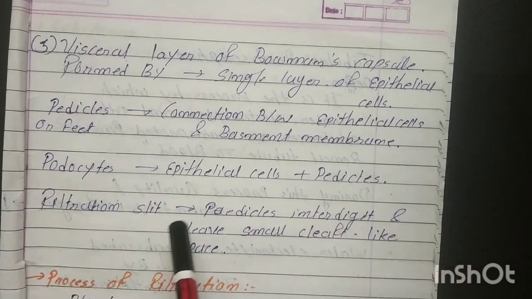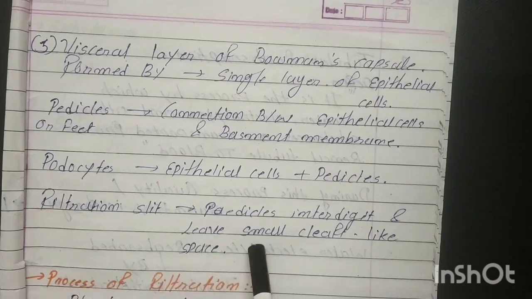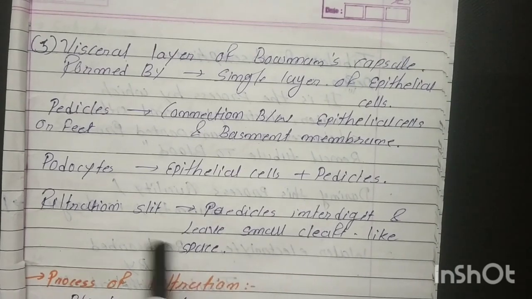And the filtration slit is also a very important characteristic, which is the pedicle interdigitation, meaning pedicles are again divided into some branches and leave a small cleft-like space in between, which is known as the filtration slit.